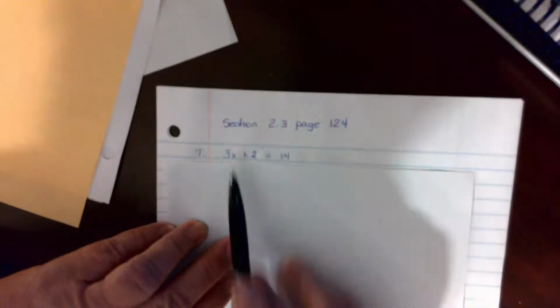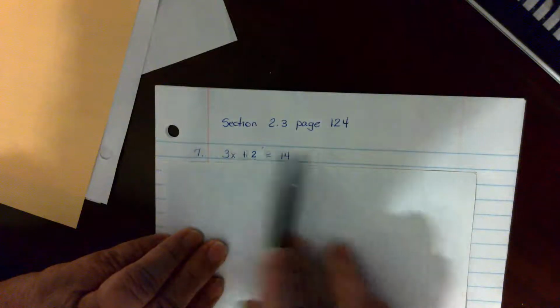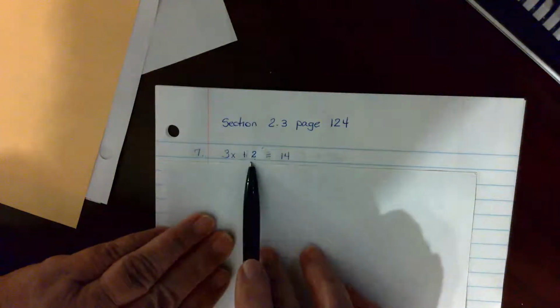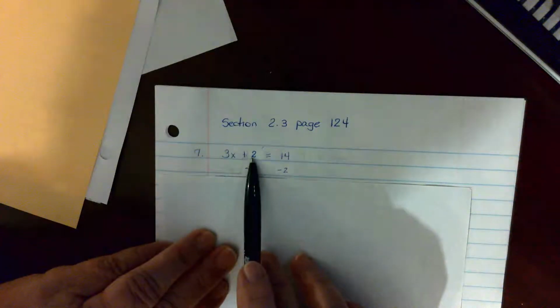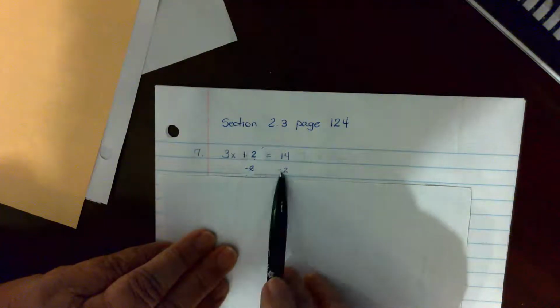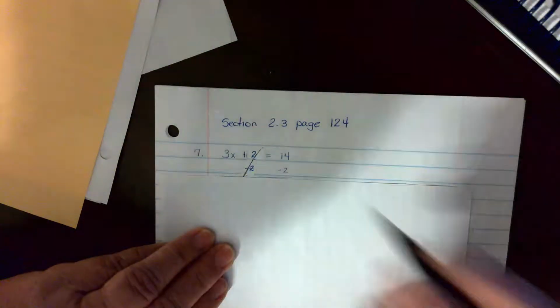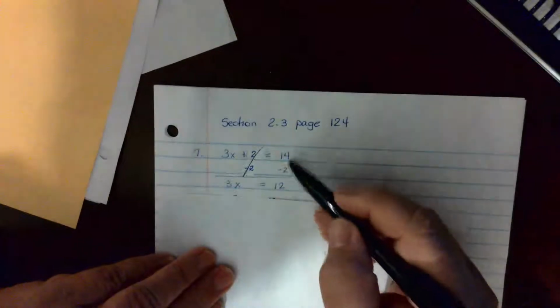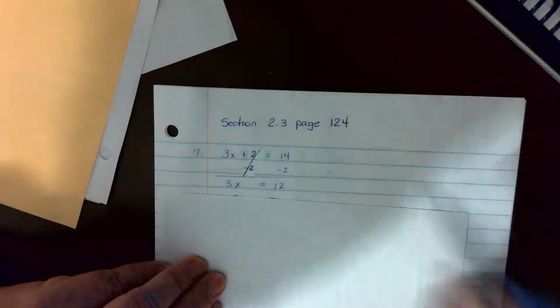Number 7 is 3x plus 2 equals 14. There is no cleanup work to be done, so what I need to do is to just subtract 2, because this is a positive 2. I need to subtract 2 from each side. When I do that, these are going to zero out, and on the right hand side I'm going to get 12, and I just copy my 3x.